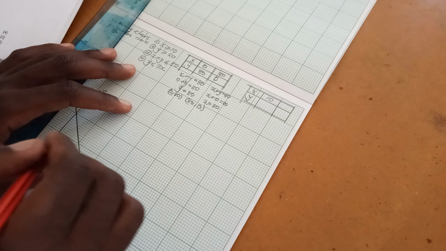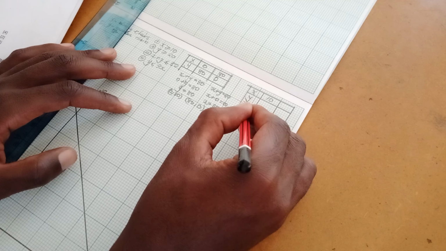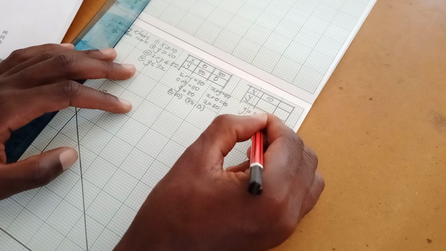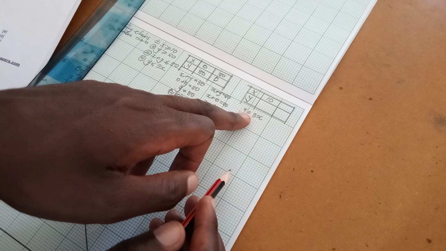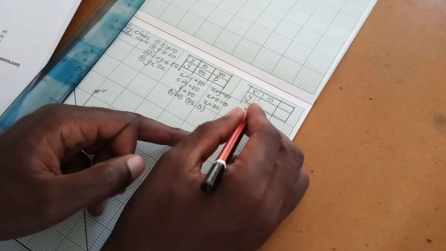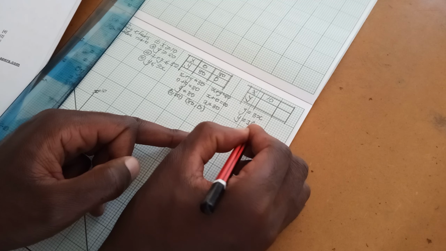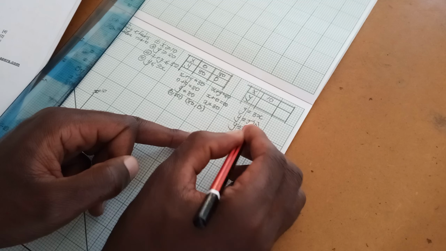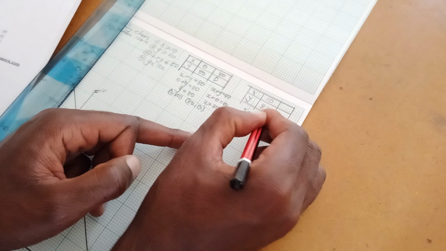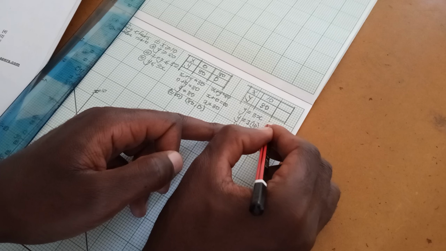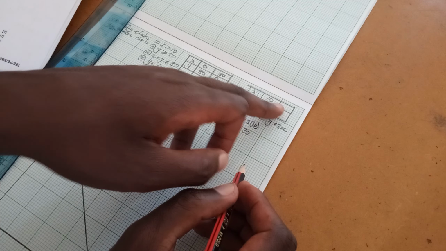Okay, so let's say we assume our x is 10, and we say y is equal to 3x. When you are solving, the inequality sign will change to the equal sign. So where there is x, we put 10. So y will be equal to 3 times 10, which gives us 30. So when x is 10, y will be 30. Again we say y is equal to 3x. We find the other values.